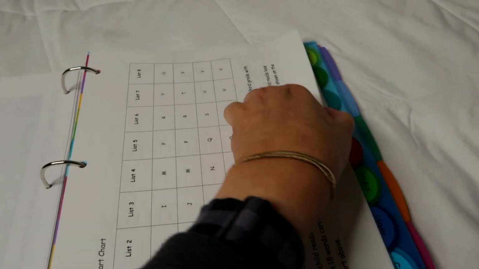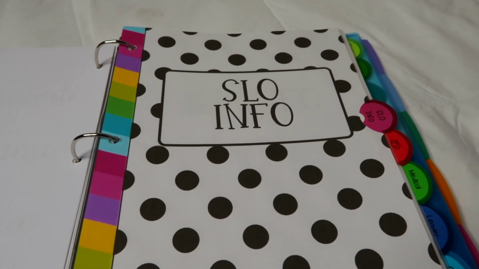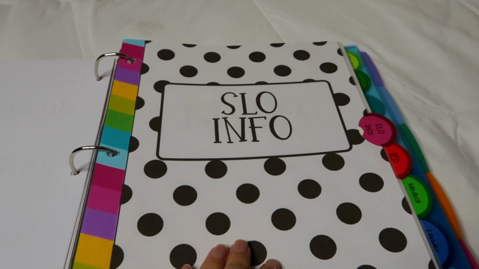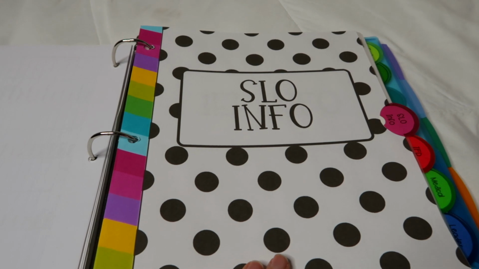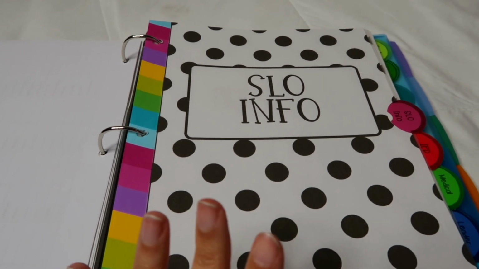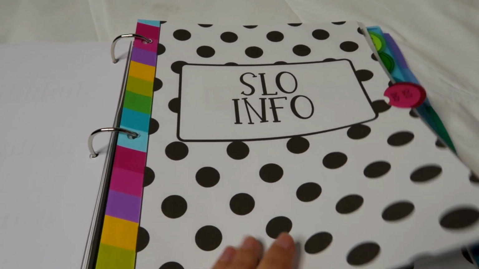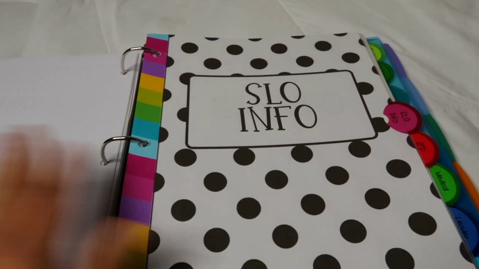The next section is actually for my student learning objective, which we no longer do paper versions. It's all online, so nothing is in this section for me. So I probably need to not have this section in there anymore. It's real life of my notebook.